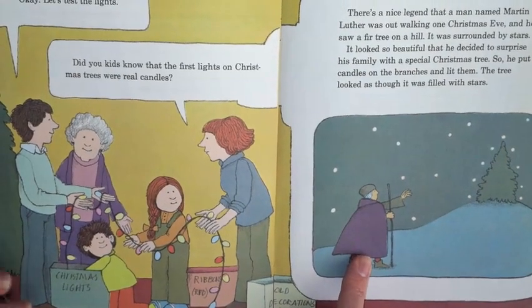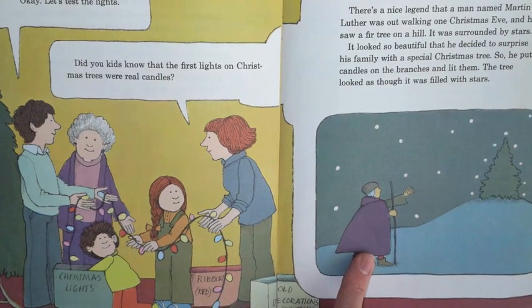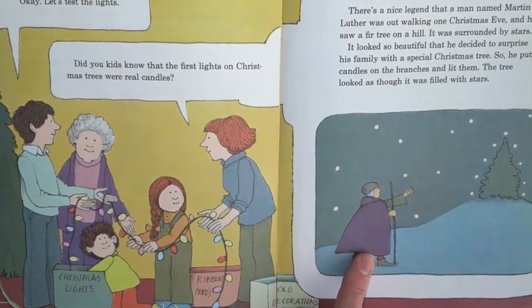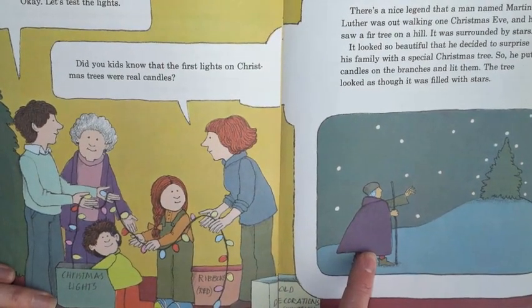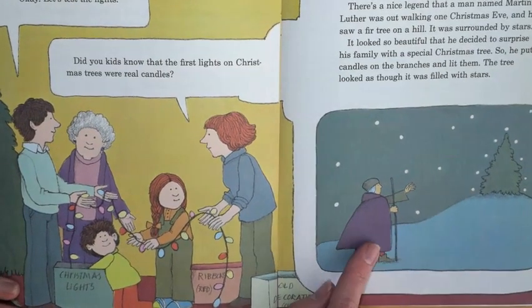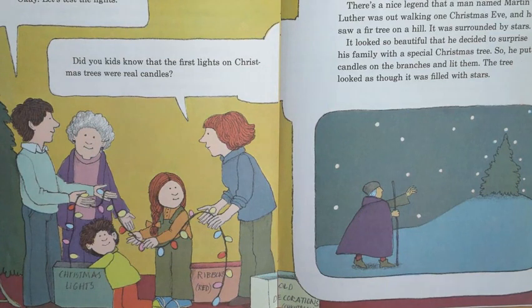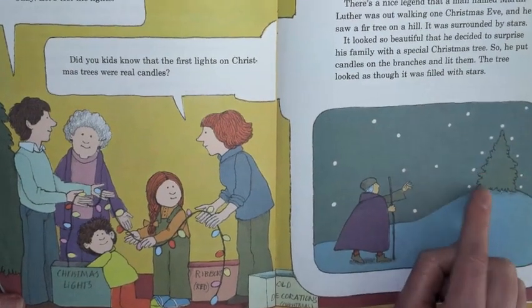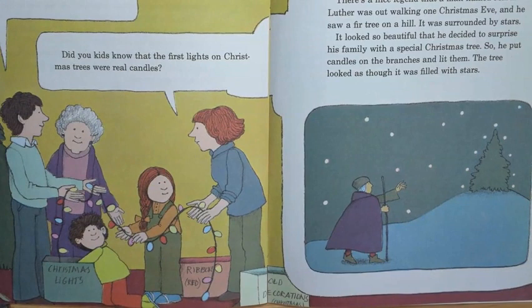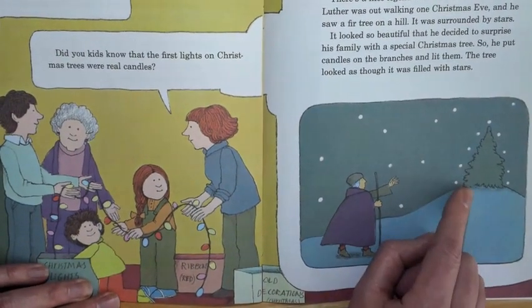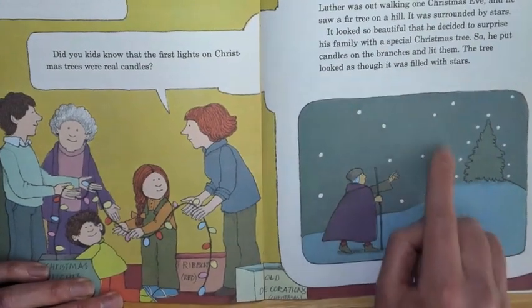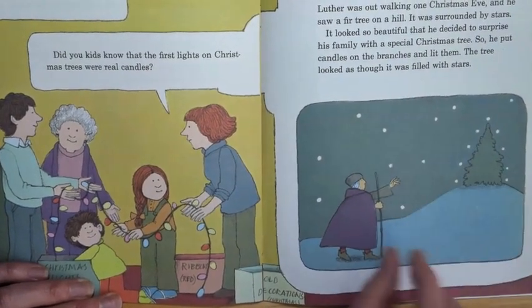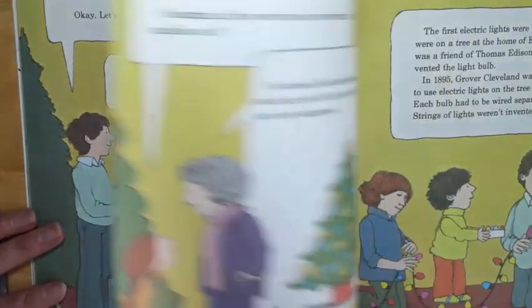Have you heard that man's name, Martin Luther, before? I was having a connection because I was thinking about how when we go to church on Reformation Sunday, often we hear in the church service about Martin Luther and how he helped change and move our Lutheranism along with his writings and his thesis and things like that, right? Look at how the legend goes. A legend is a story that some people believe to be true and some people aren't so sure about, right? It might have been a story that was told over and over, but the story went that Martin Luther saw a tree outside with stars around it and he wanted to take that home, and so he went home and he put candles on his Christmas tree.